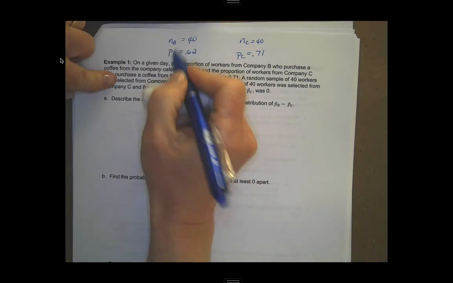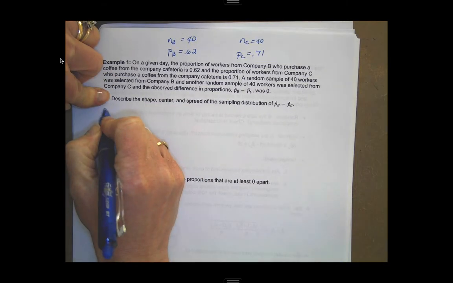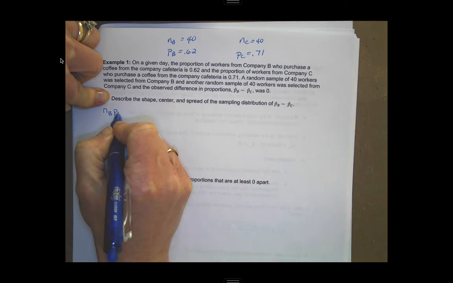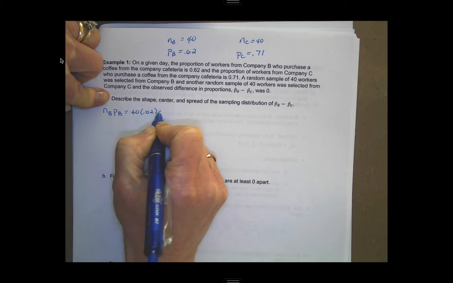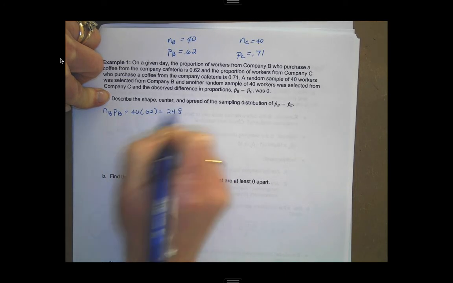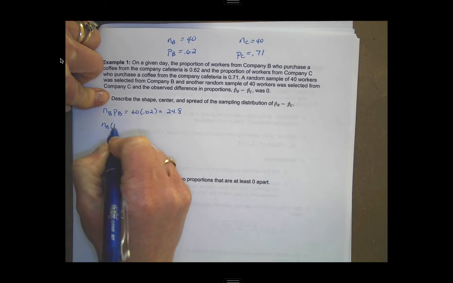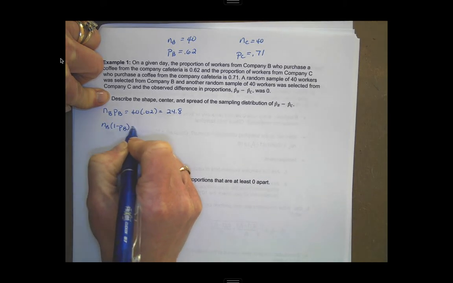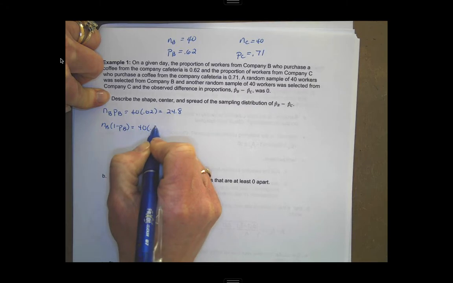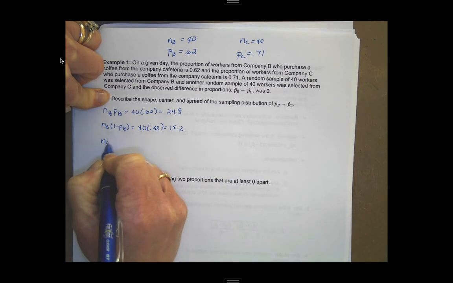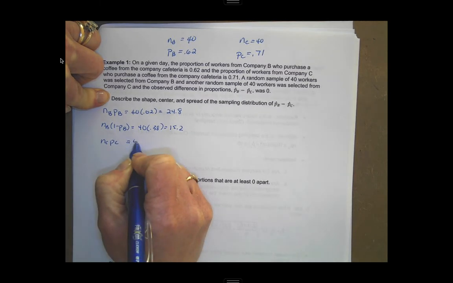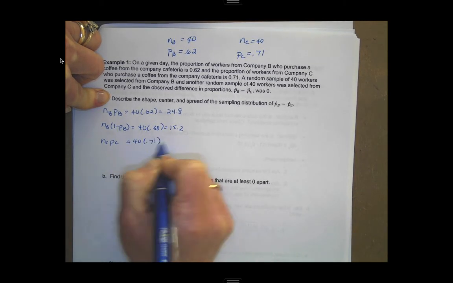So I'm going to check the normal check for the first one. Now I'm checking the normal check for the second one.